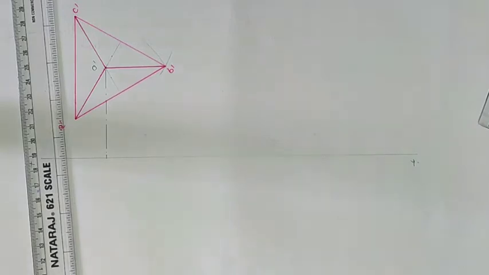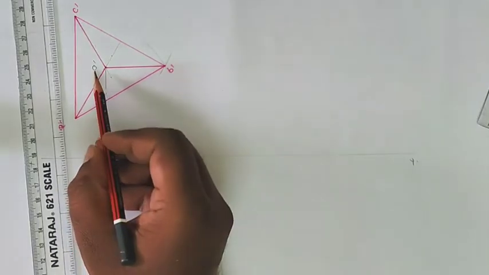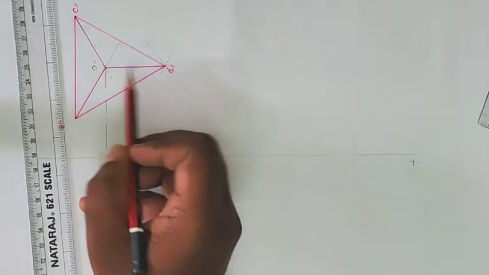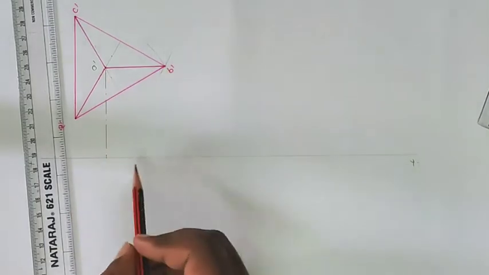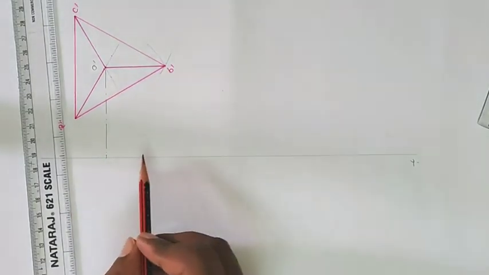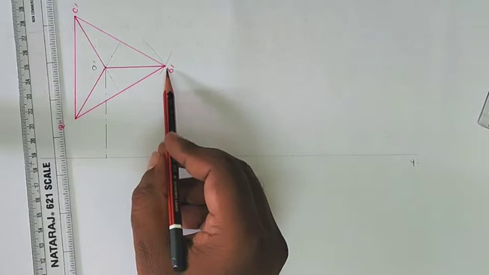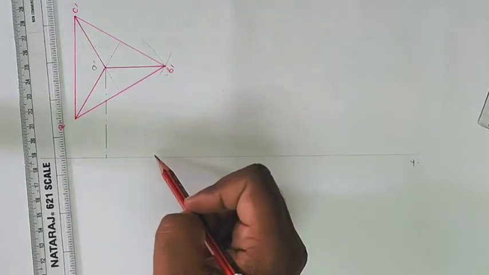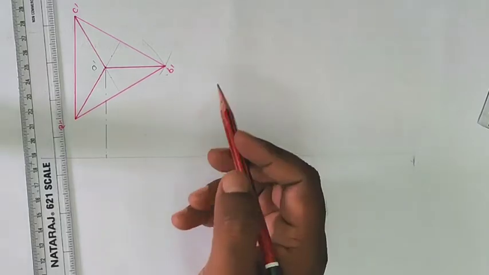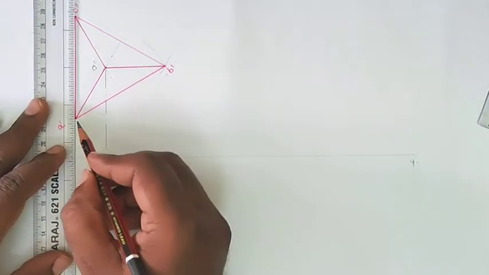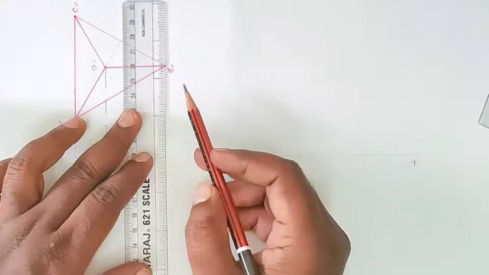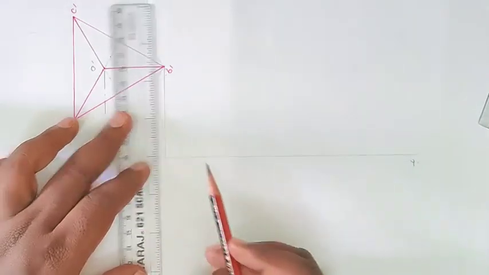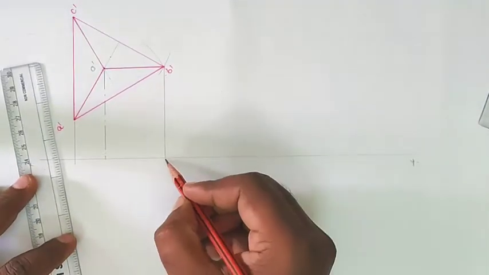Here the axis side can be drawn. You can select the corner. Here the O dash and B dash line is parallel to the reference line. If you draw the projection from B dash, we will get the true length of the line. So we will draw the true length.